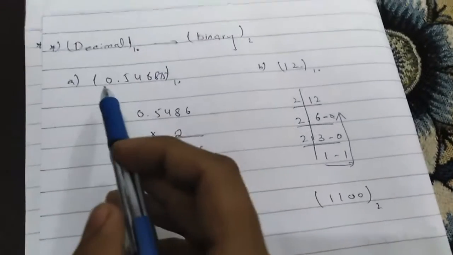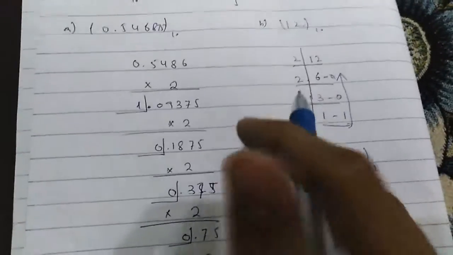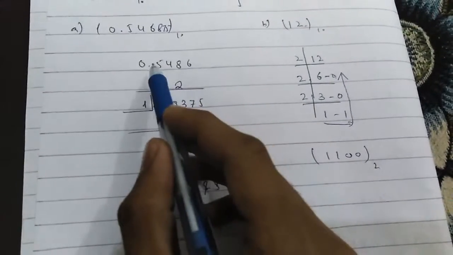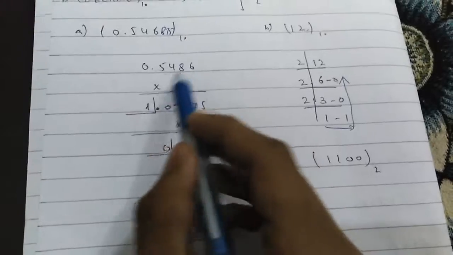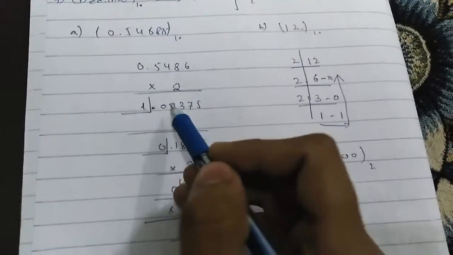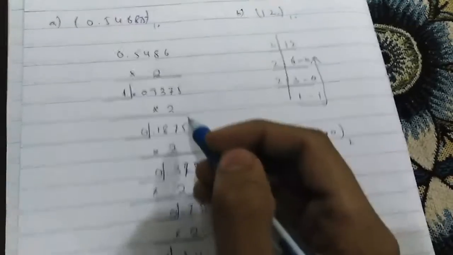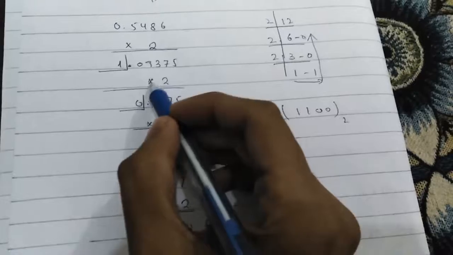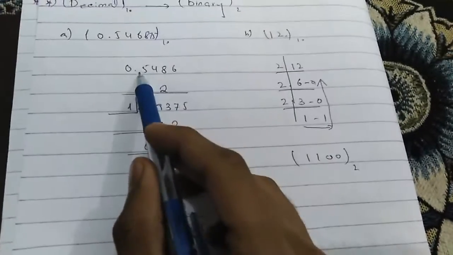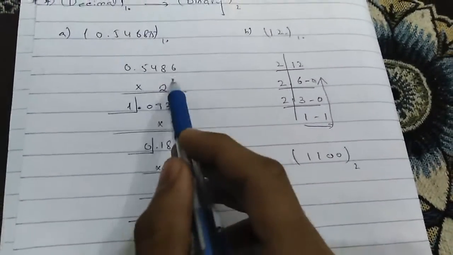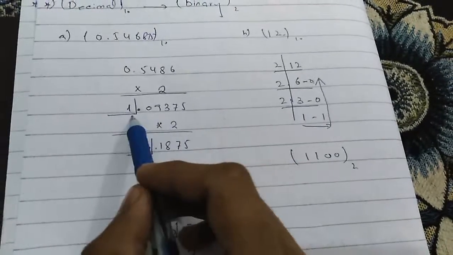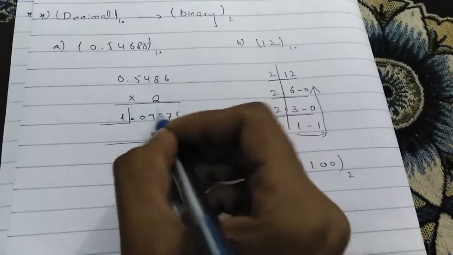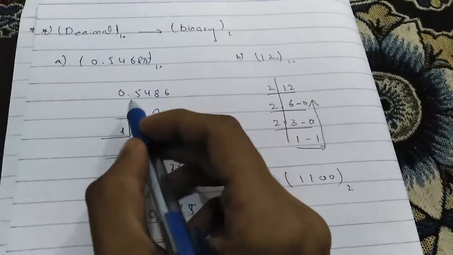Okay, if we have a decimal point, we have to convert like this, by multiplying the values after the decimal point by 2. Now we see 2 is multiplied by this value, the answer will become this. So for the last value, like 2 6s are 12, 2 is written here and all these things.